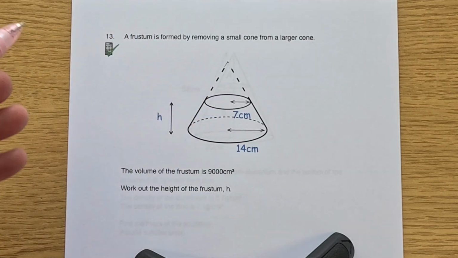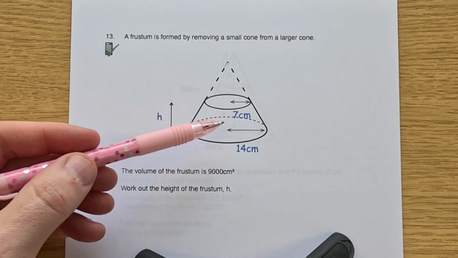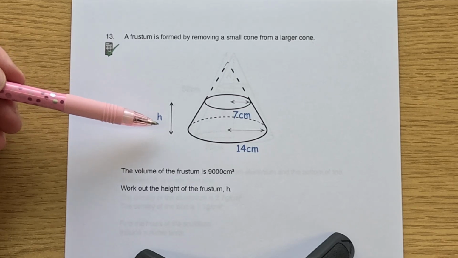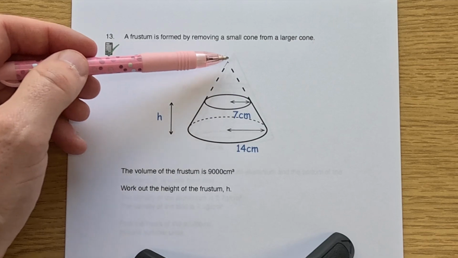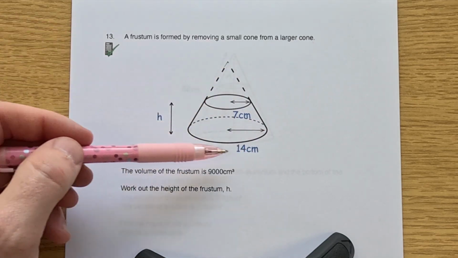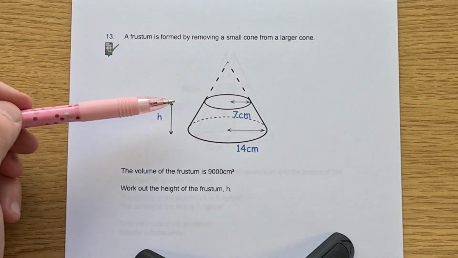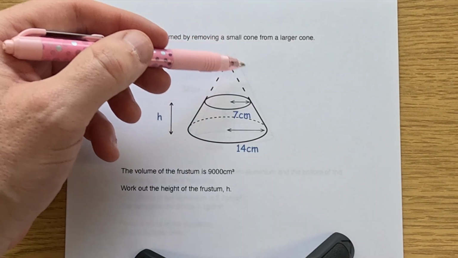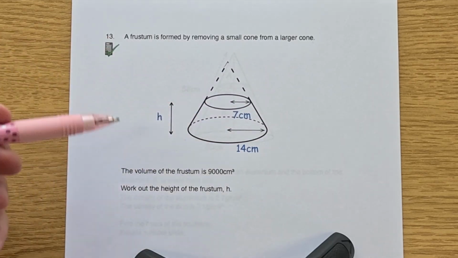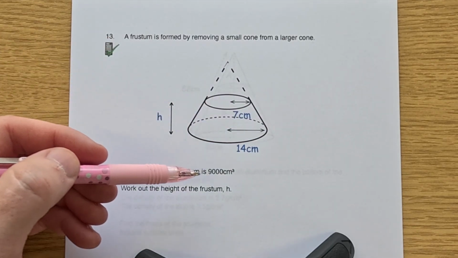In terms of this question, it's a little bit different than the ones we've looked at so far, because rather than being asked to find the volume of the frustum, we want to find h, the height of the frustum, but we know its volume. Now, if we want to find the volume of that frustum, what we would typically do is find the volume of the bigger cone, find the volume of the smaller cone that's been removed, and take them away. So that's actually what I'm going to do. I'm going to find the volume of the smaller cone and the larger cone, and then take them away, and then put that equal to 9,000.